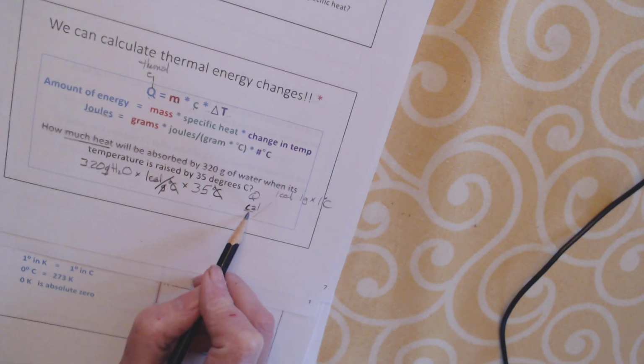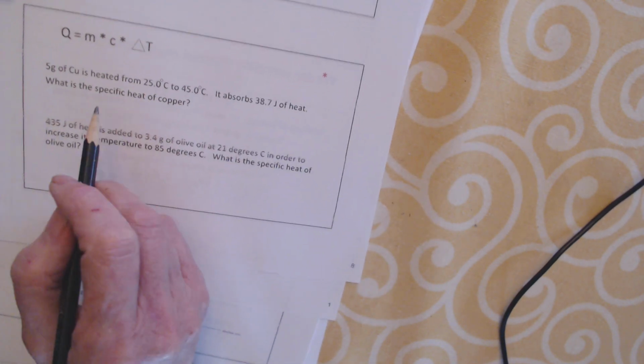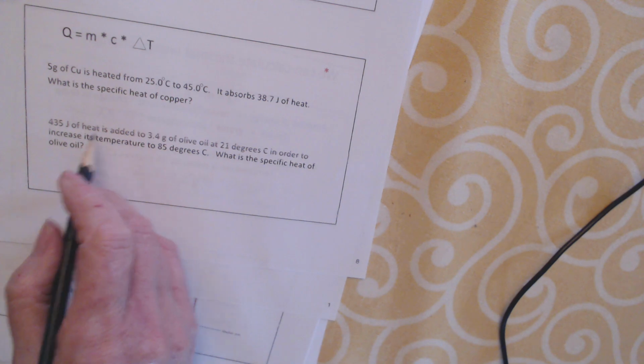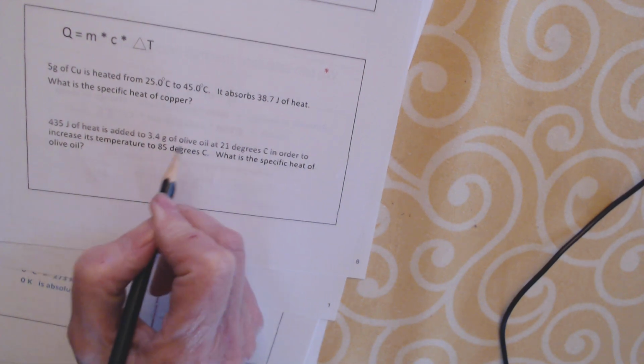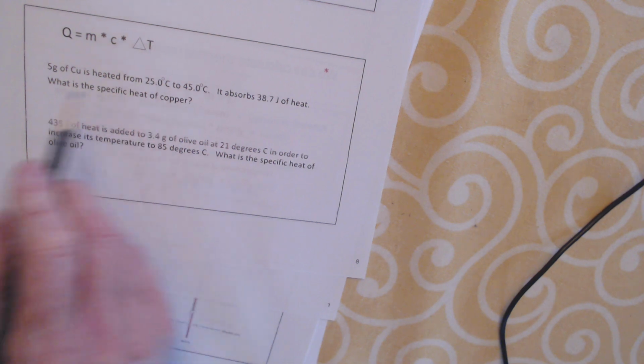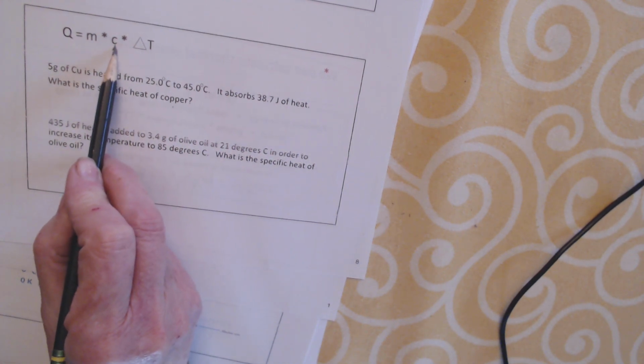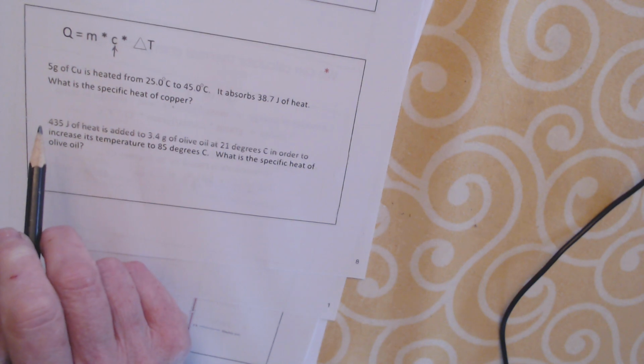All right, let's do another one. Five grams of copper is heated from 25 to 45 degrees. It absorbs 37.8. What is the specific heat of copper? Remember, specific heat is my C, so that's what I'm looking for.